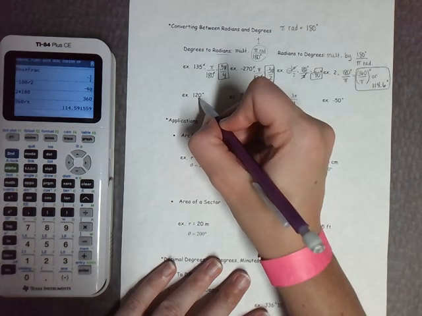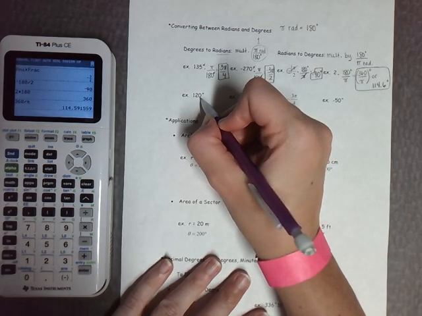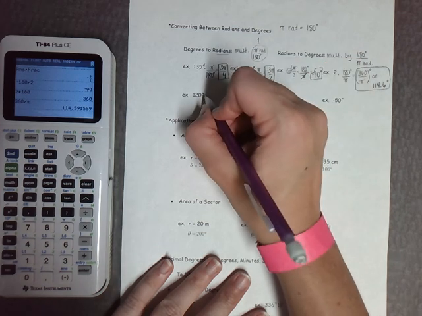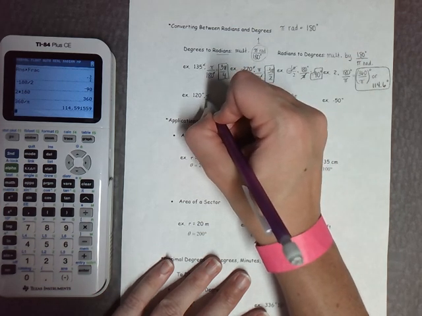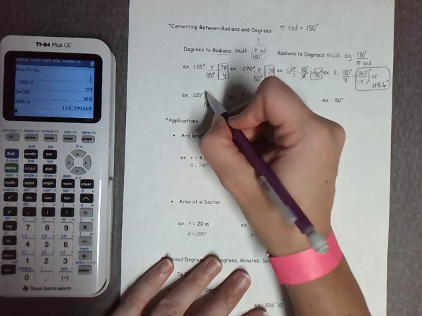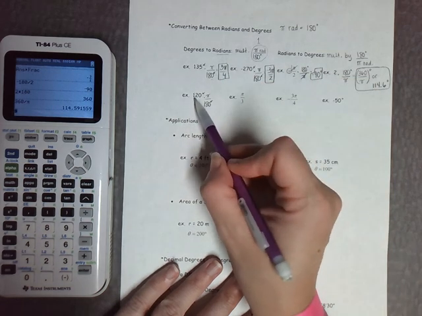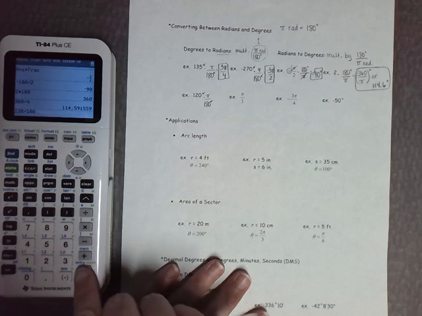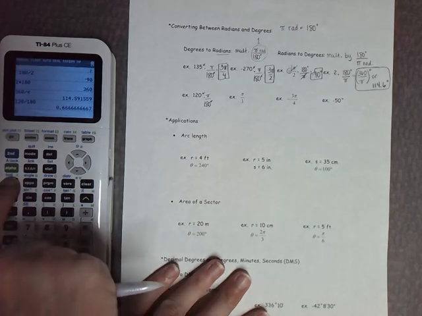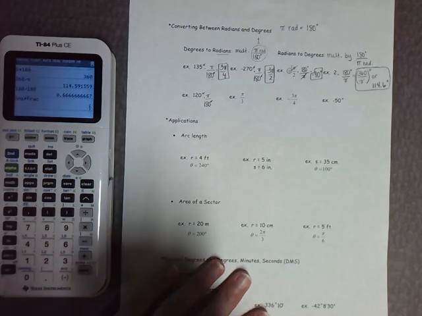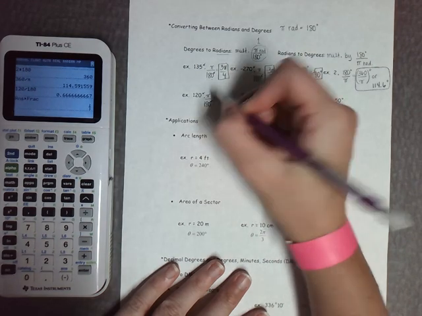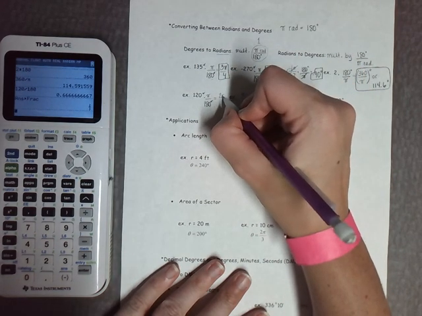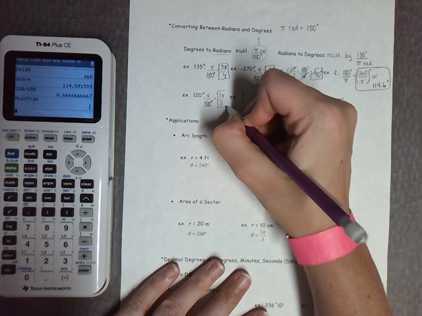Okay, now I want to convert 120 degrees to radians. So I'm going to multiply by pi over 180. Cancel my degree symbols out. So it's a 120 on top and a 180 on the bottom. I realize some of this math you can do in your head with mental math, but I'm going to use the calculator so you can see exactly how I'm getting my answers. That's the same as 2/3, so 2 pi/3 radians.